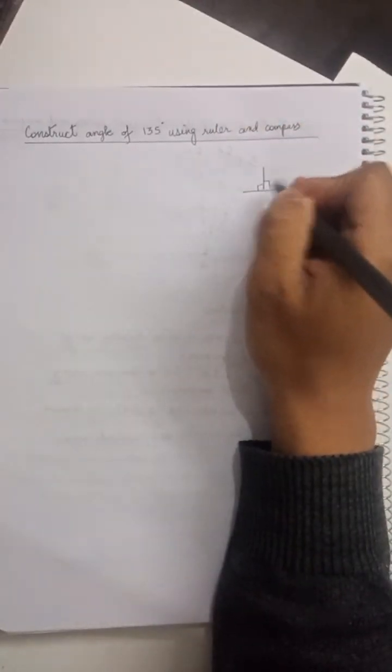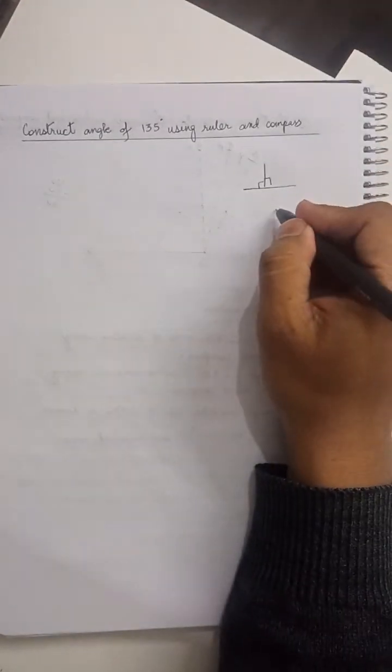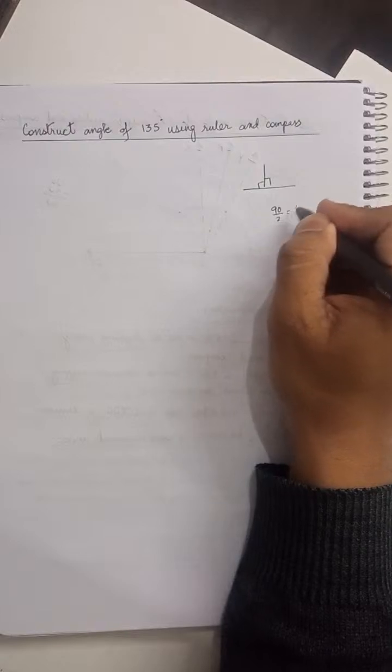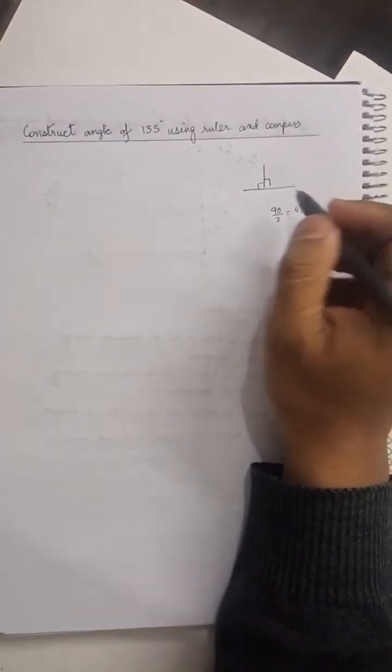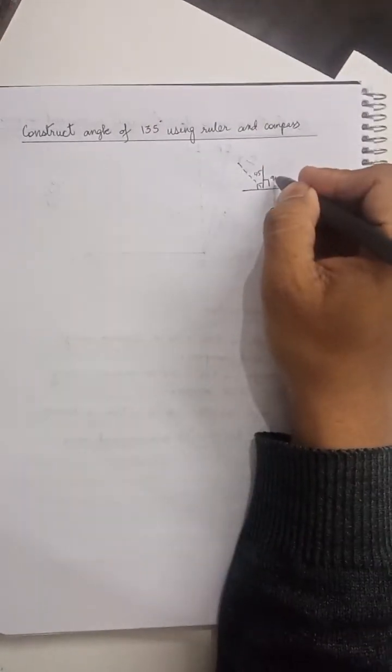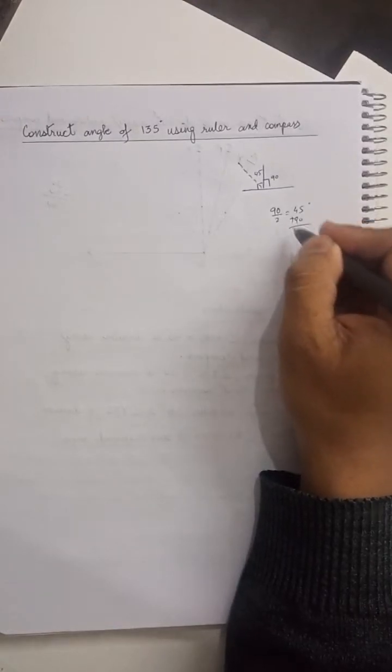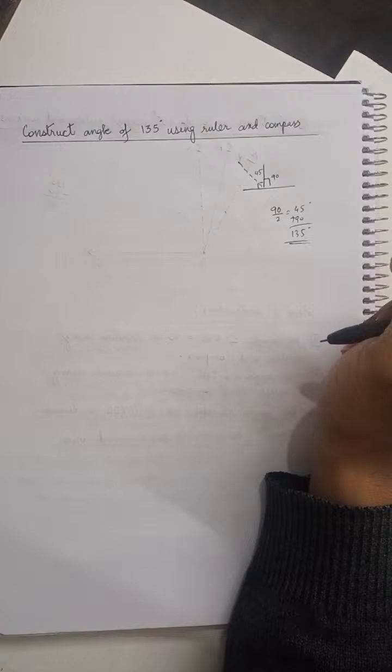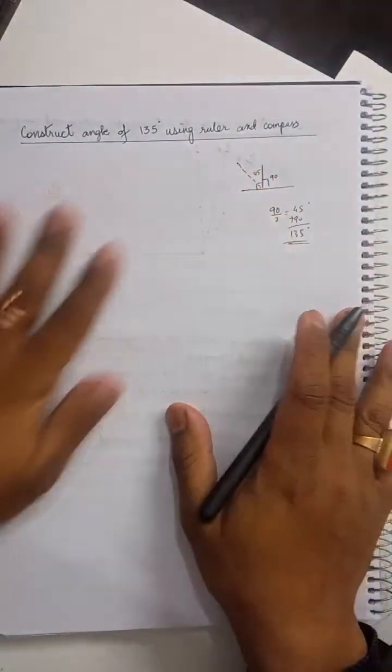Okay, so let us understand the calculation first. So when we are drawing a 90 degree, it will look like a perpendicular line. Okay? I'm just drawing a very rough diagram of it. So when this part is 90 degree, the other part is obviously 90 degree. So what is 90 divided by 2? 45, is it? So when we draw an angle bisector of this angle, this will be 45, and this will be 90. So what is 90 plus 45? 90 plus 45 is 135 degree. Okay, so this is a very simple calculation.